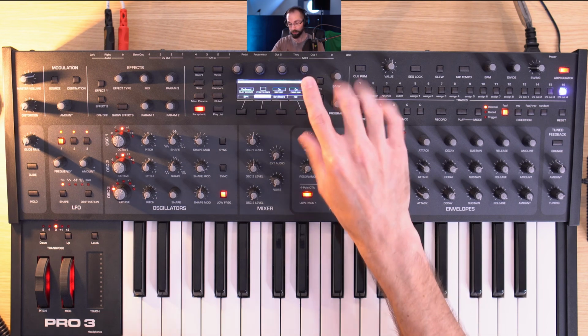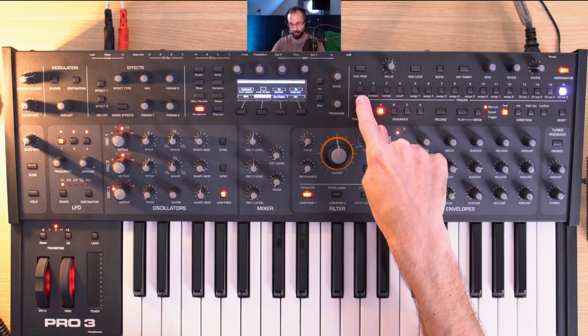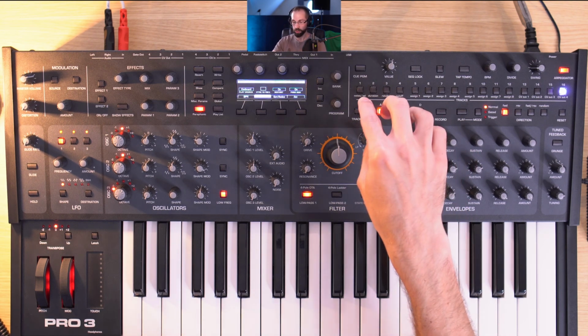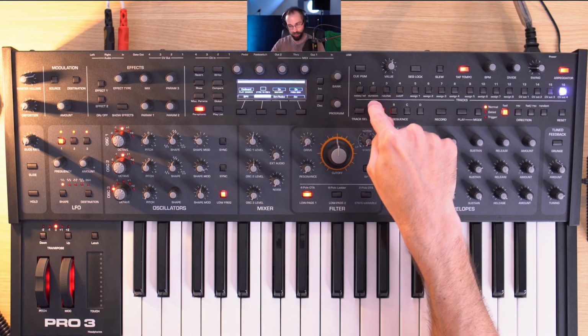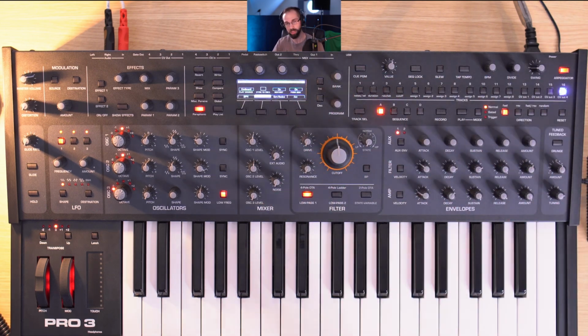paraphonic sequence mode, that's very important, because otherwise lanes 1, 2, and 3 affect the note and velocity, the duration, and the ratchet. However, when you're in paraphonic sequence mode, it becomes oscillator 1 pitch, oscillator 2 pitch, and oscillator 3 pitch. You have access to 3 separate lanes of pitch control, one for each oscillator.